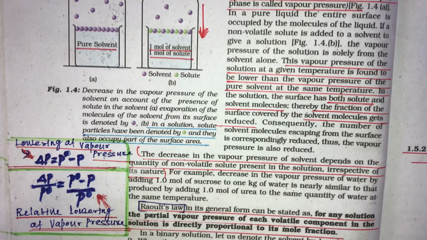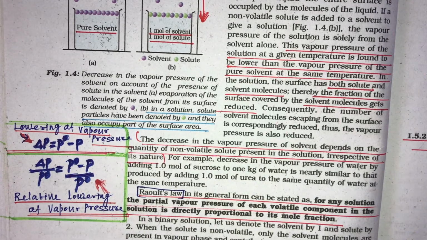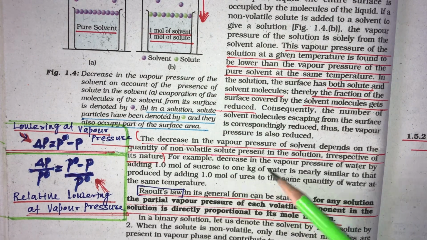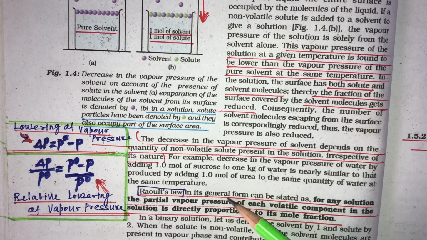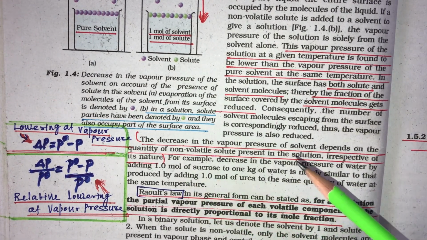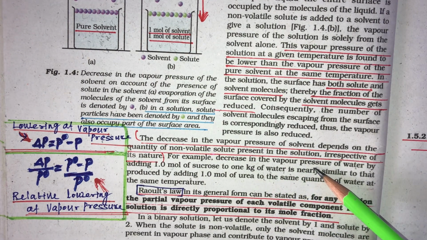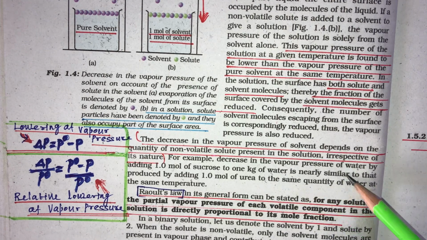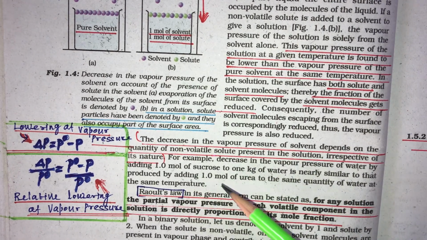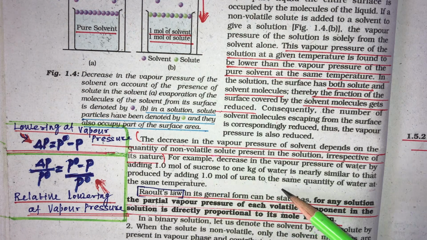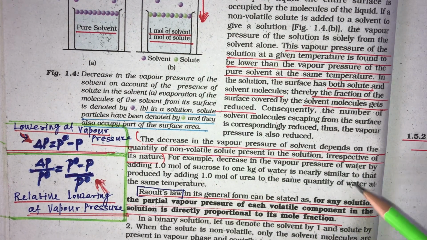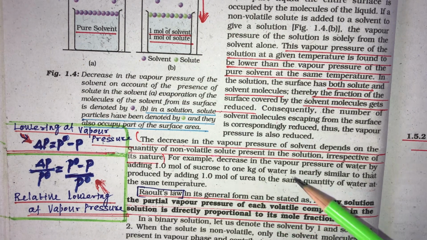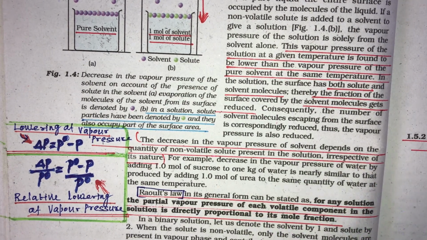The decrease in the vapor pressure of the pure solvent after converting into a solution depends upon the quantity of non-volatile solute present in the solution, irrespective of its nature. For example, the vapor pressure of water by adding 1 mole of sucrose or 1 mole of urea will be the same because it depends upon the number of particles, not on the nature of the particles.